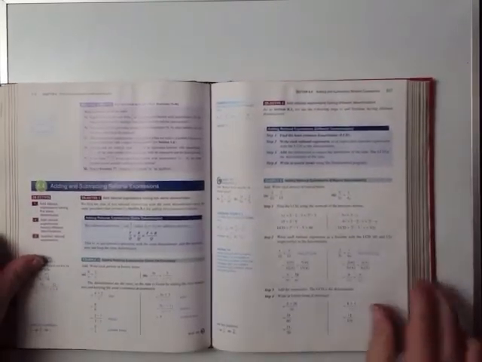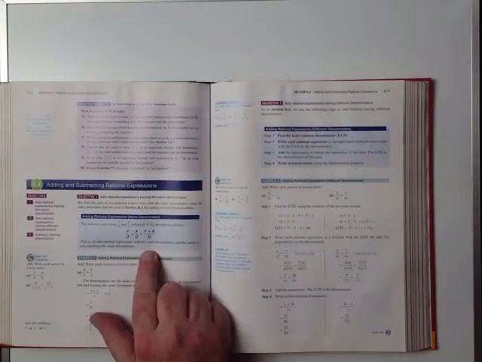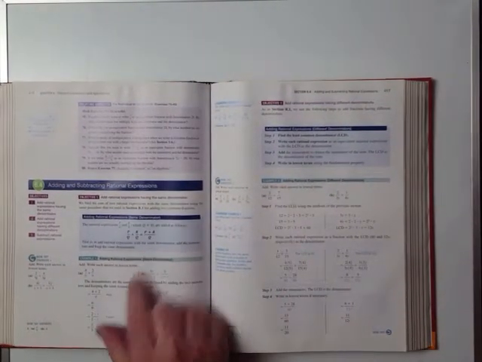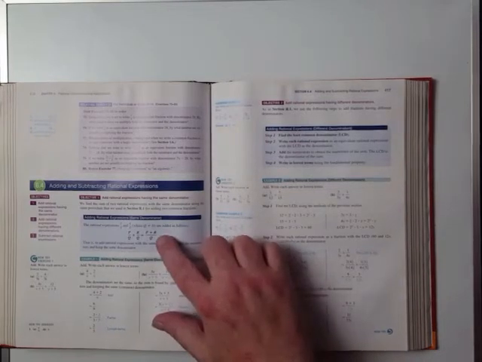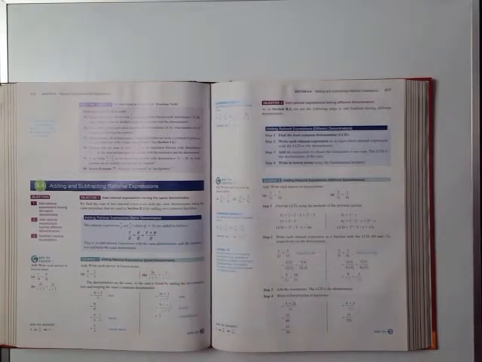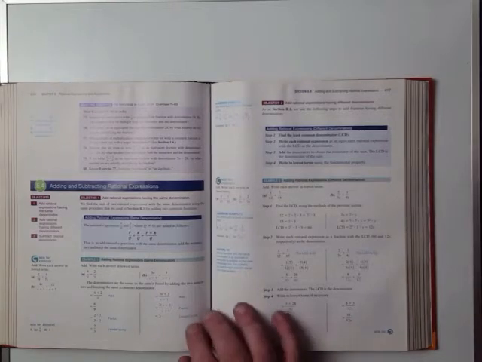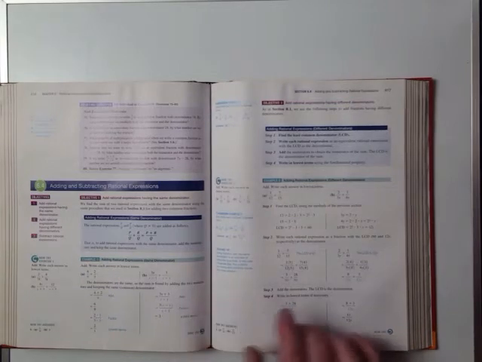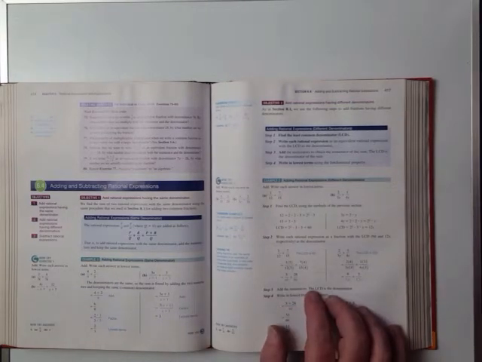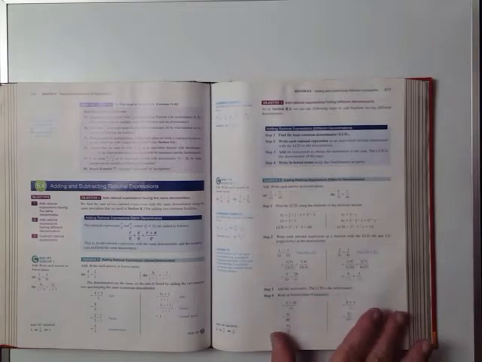Here on page 416, at the beginning of the section, blue box just below the center of the page, adding rational expressions with the same denominator. It says P over Q plus R over Q equals P plus R over Q. So what does that tell me? To add fractions, or now to add these rational expressions, you add the tops and write that result over the common denominator.